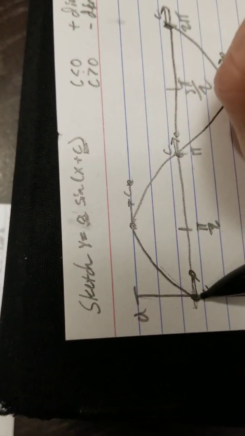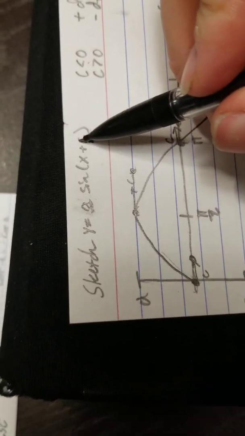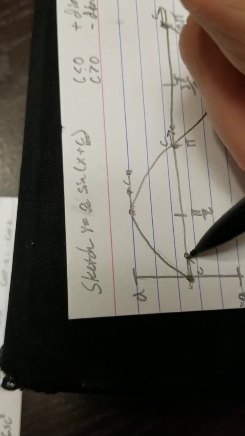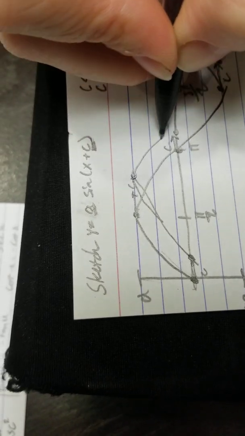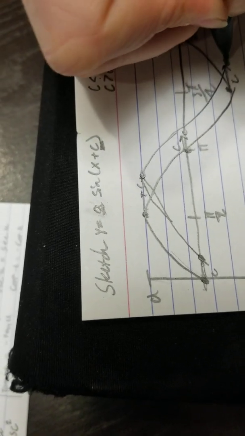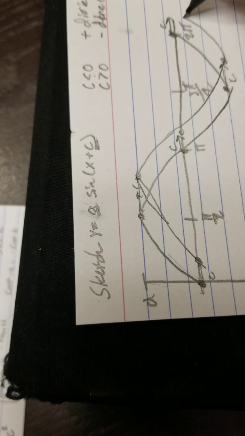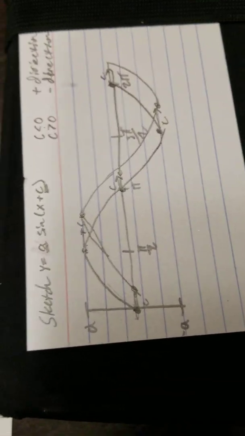So you would take 0 plus C if it's negative. And you simply get this new graph, so that you have a new graph that's been shifted over by C.